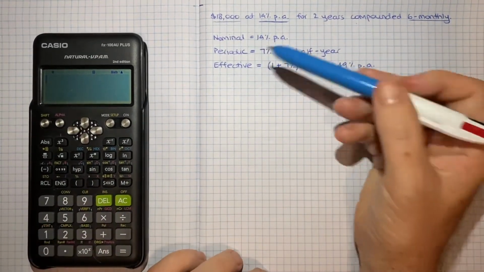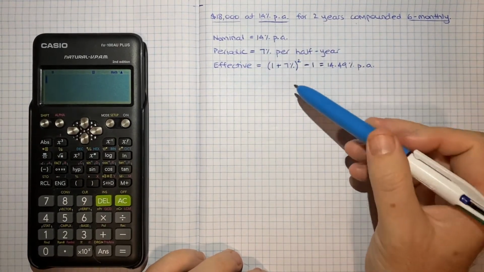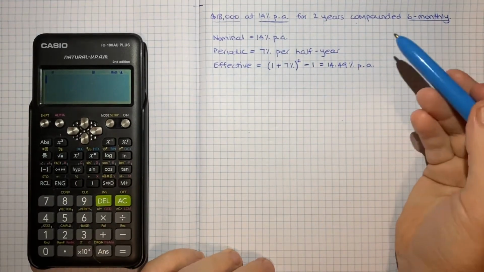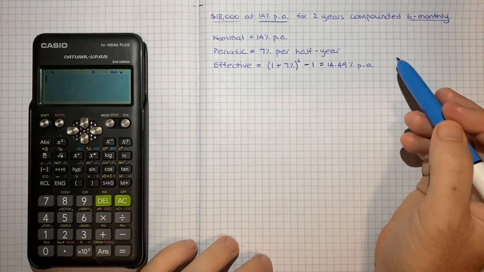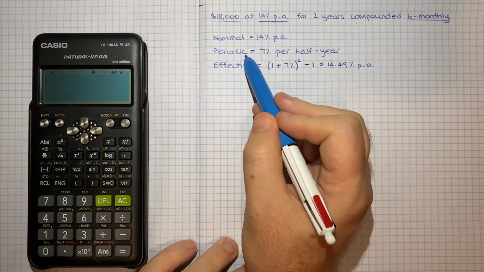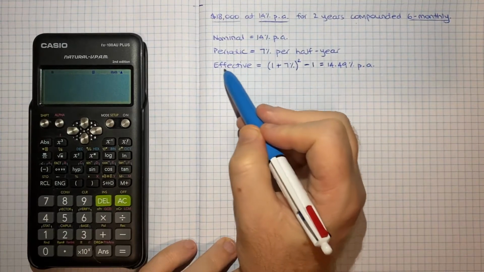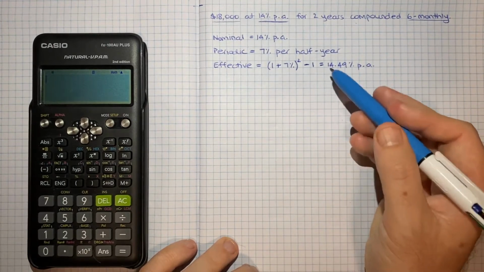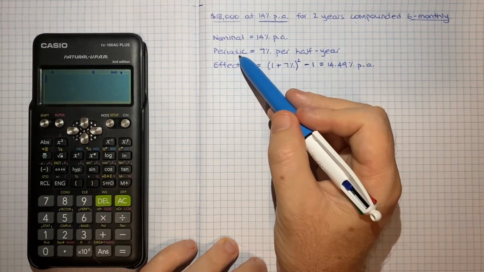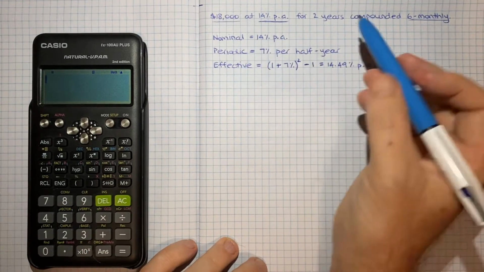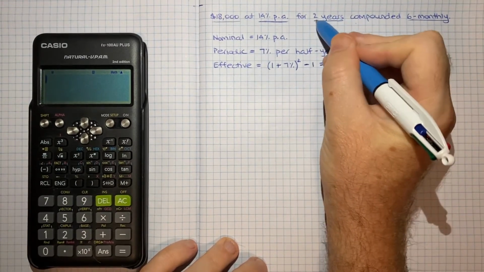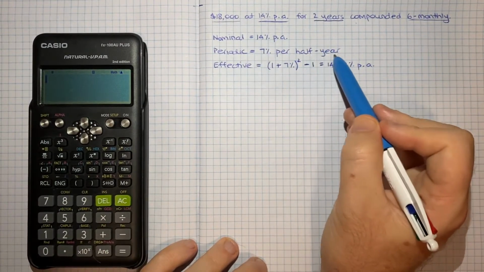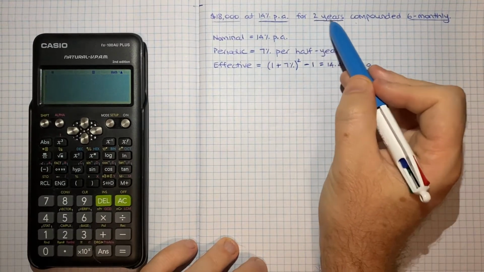Now that we've thought about the 3 ways in which we can refer to this interest rate, we've now actually got 2 options for calculating the future value. We could either calculate it using the periodic rate, or we could calculate it using the effective rate. And the key with either, we'll get to the same answer regardless of which one we use, but the key is to make sure that whichever rate we choose, the term, the amount of time that we apply it, is consistent. So if we're going to use the periodic rate, which is a half yearly rate, then we need to convert our term into half years.